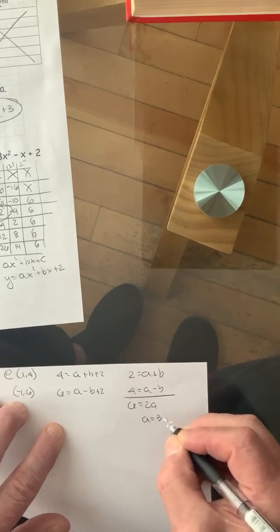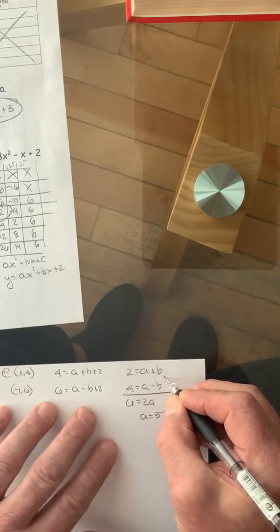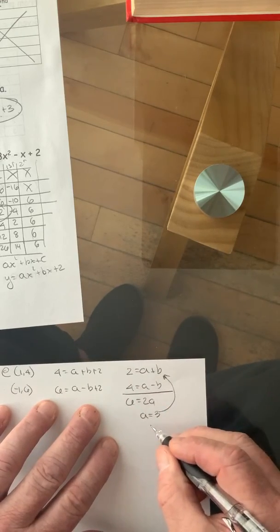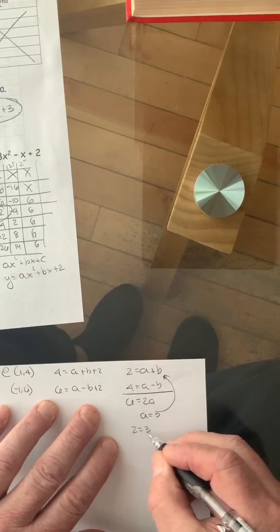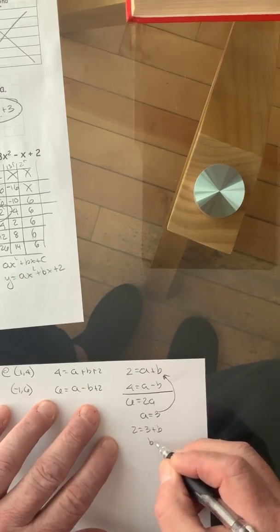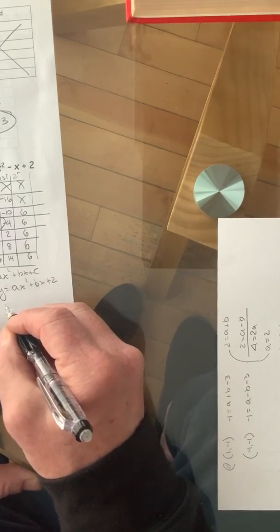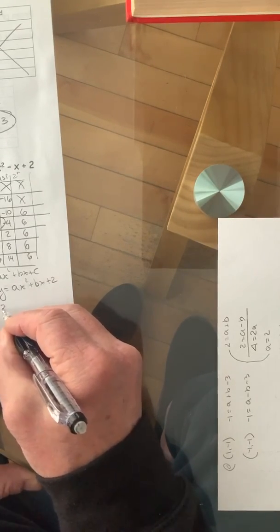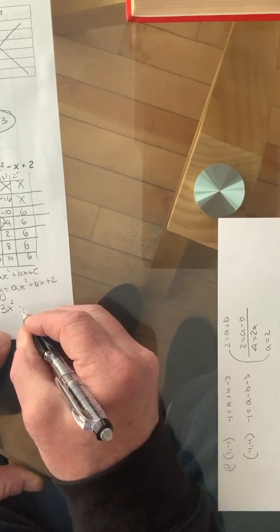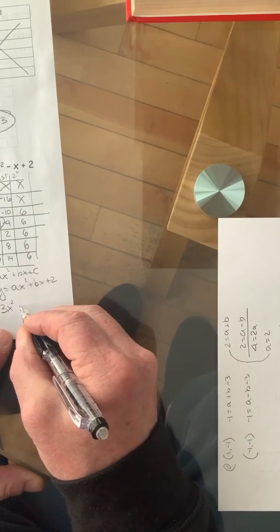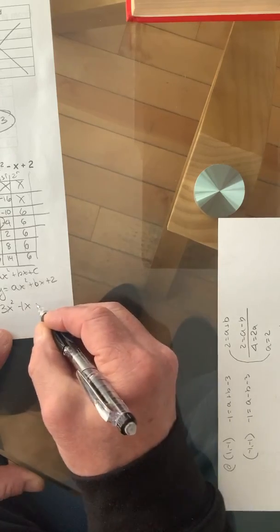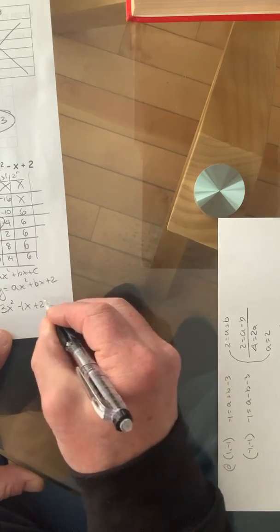A is 3. Plug it in. 2 equals 3 plus b. B is -1. That means y equals, a was 3, b was -1, and c was 2. There's the data. There's the equation.